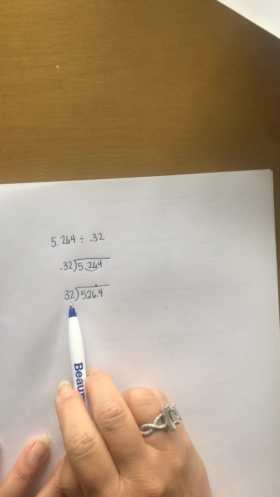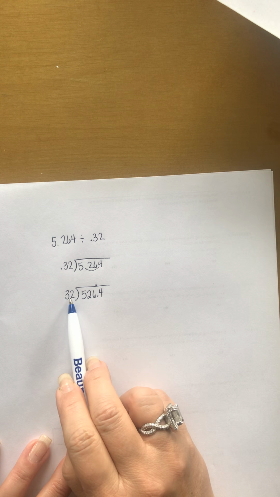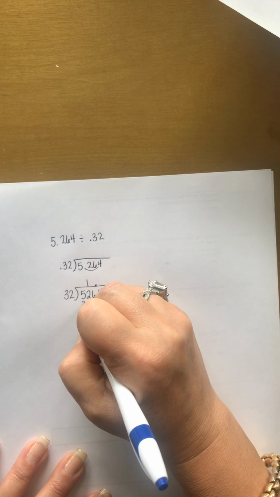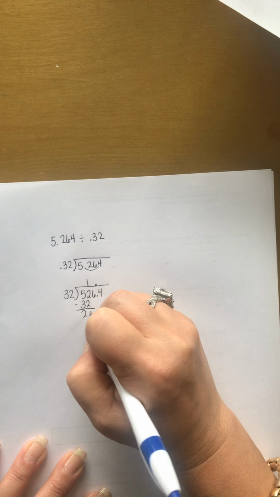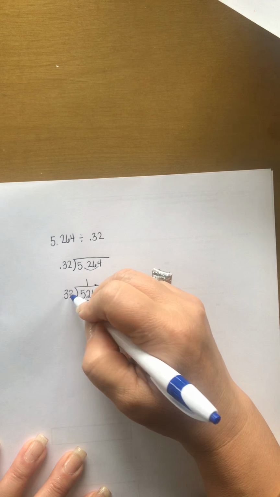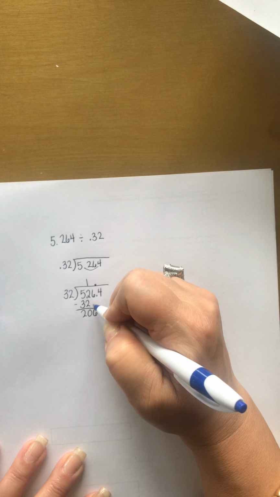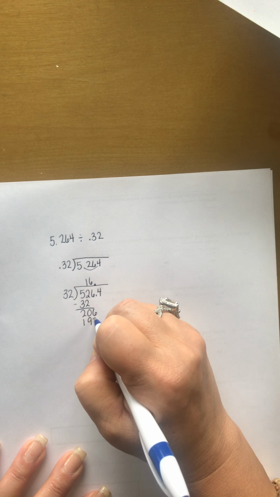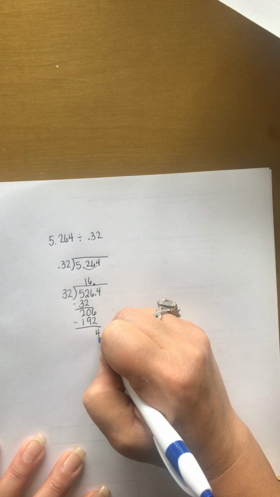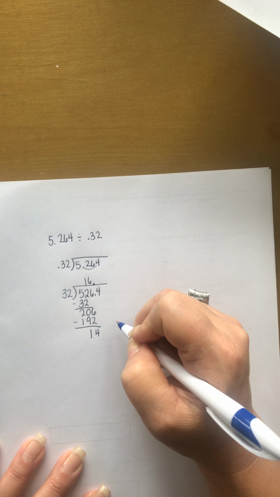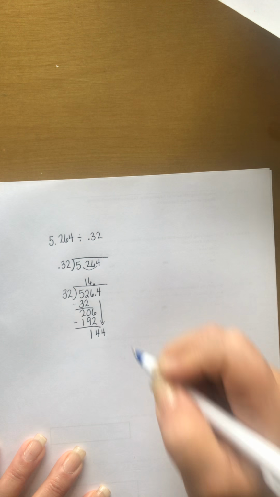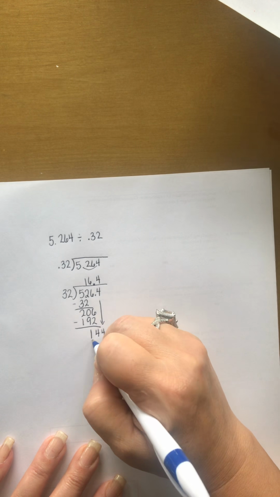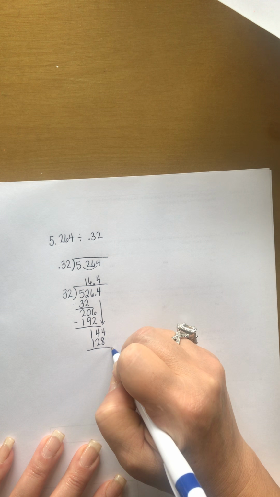Okay? So how many 32s go into 5? None. But how many 32s into 52 is 1. So 32, subtract, you get 20. Bring down the 6. There are 6 32s that will go into 206. 6 times 32 is 192. Subtract, gives you 14. And bring down the 4. How many 32s go into 144? And that's 4. 4 times 32 is 128. When we subtract, we get 16.